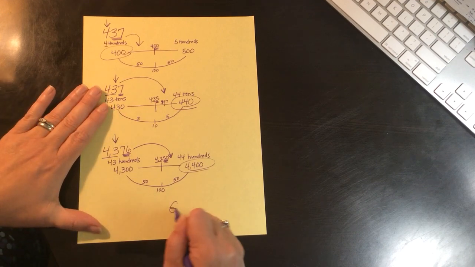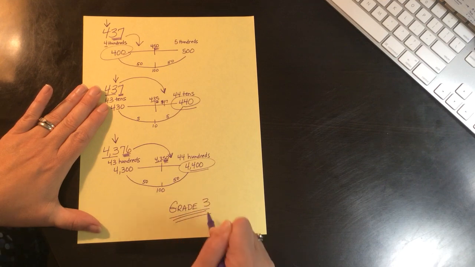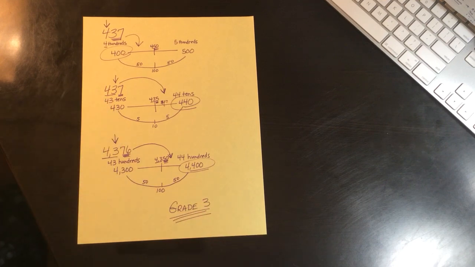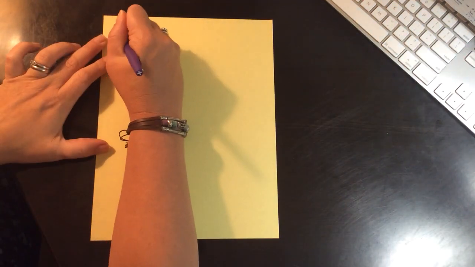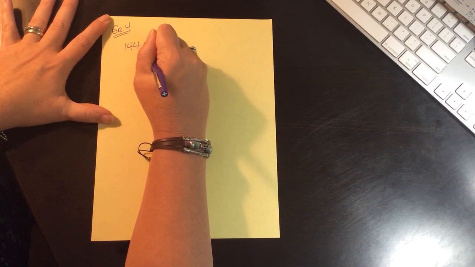This was all work that falls within the third grade realm of understanding, which means that fourth graders and fifth graders would also need to know this. So in addition to knowing this third grade work, we would want our fourth graders to extend their knowledge to include even larger place values. So let's use the value of 144,309. I can ask students to round this to any place value in grade 4.